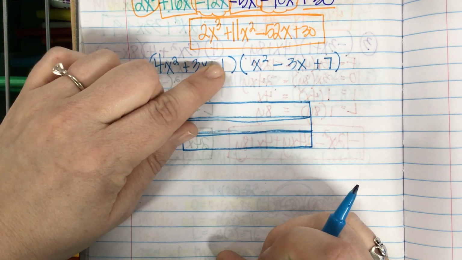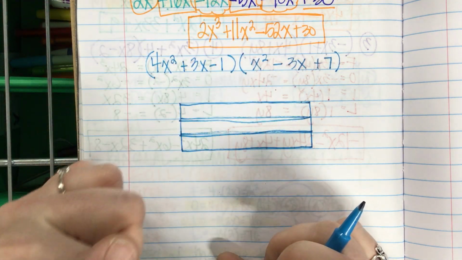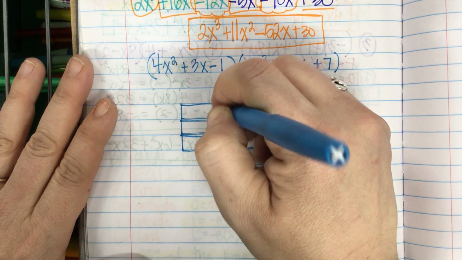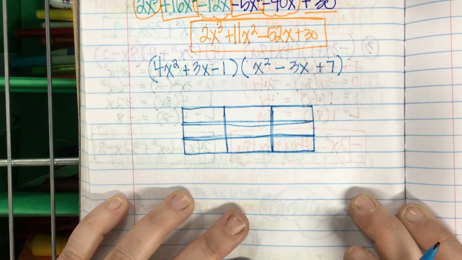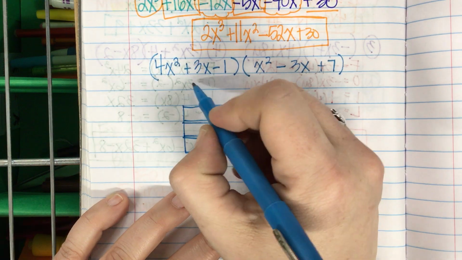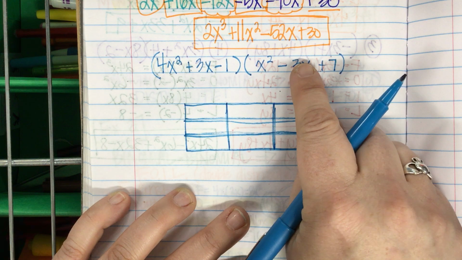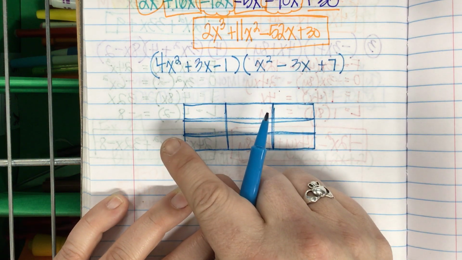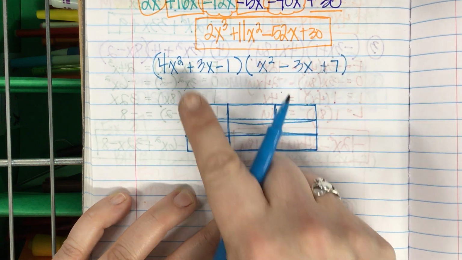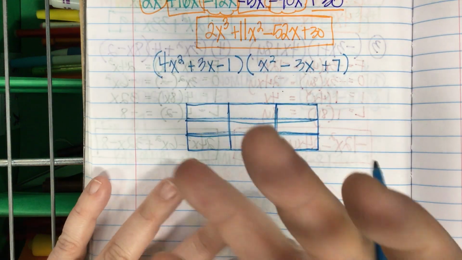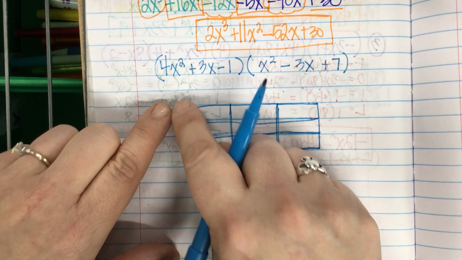If it was a binomial times a trinomial, I would make it a 2 by 3. Since it's a 3 by 3, I'm going to make a 3 by 3 grid. If it was a 4 by 4, I'd make a 4 by 4 grid. If it was a trinomial times 4 terms, I'd make a 3 by 4. See the pattern?